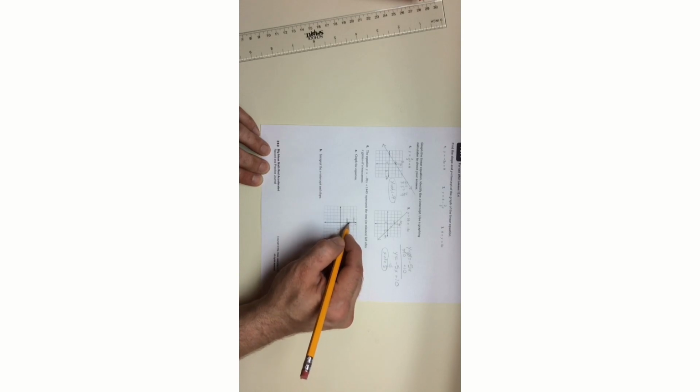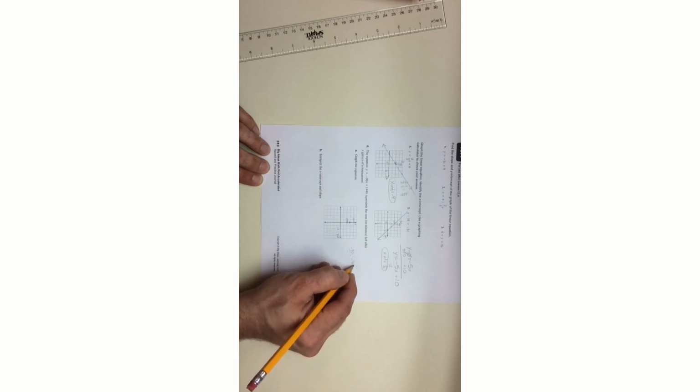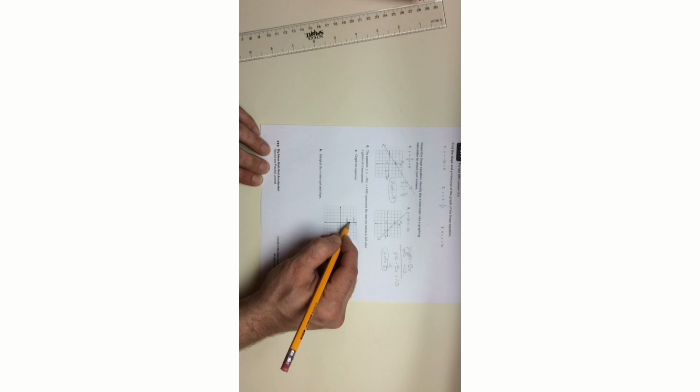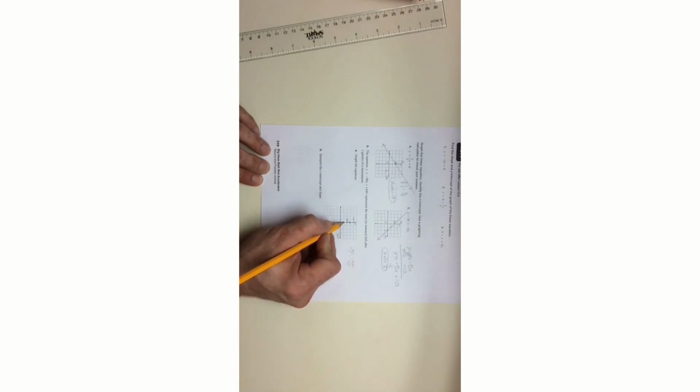So -90 over 1 is the same as -900 over 10. So if I'm going to come over 10, I'll come all the way over here, and I've got to come down a little less than 1,000. Well, 1,000 would be right here, a little less than that. So down, over, so right here. Very good.